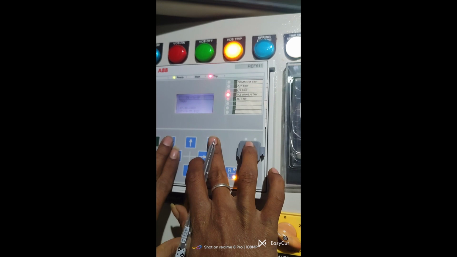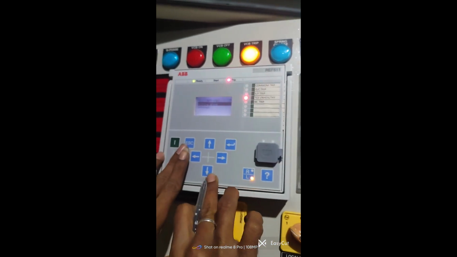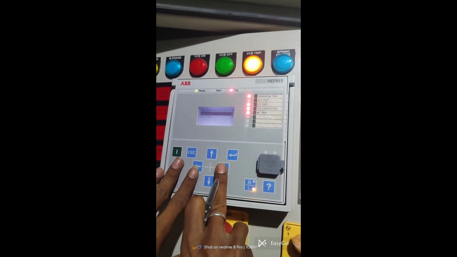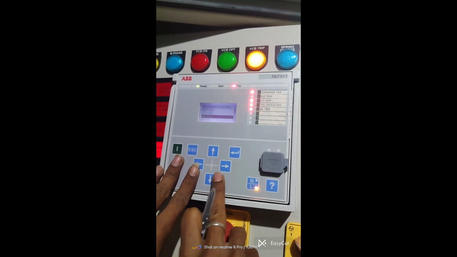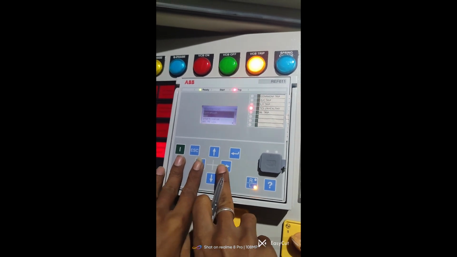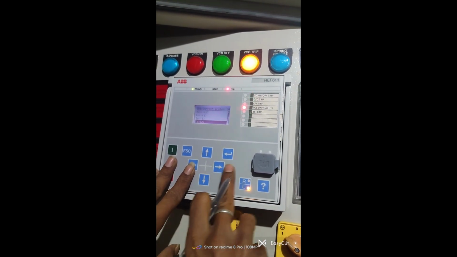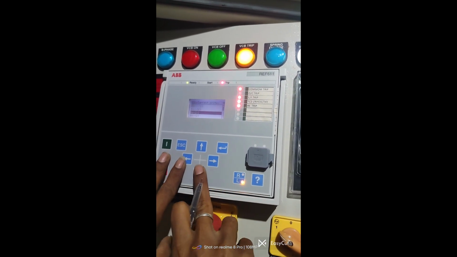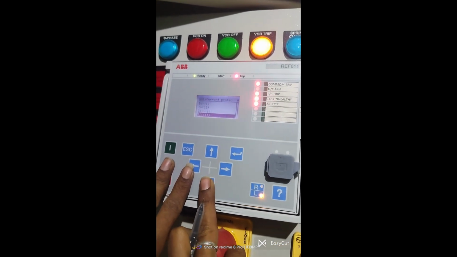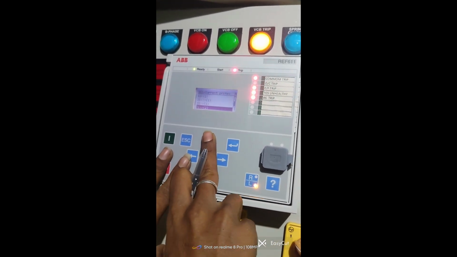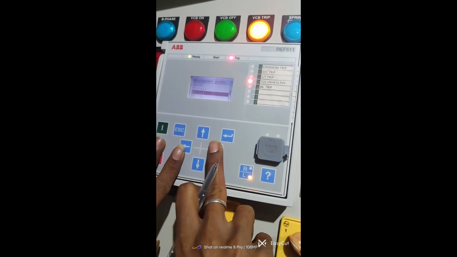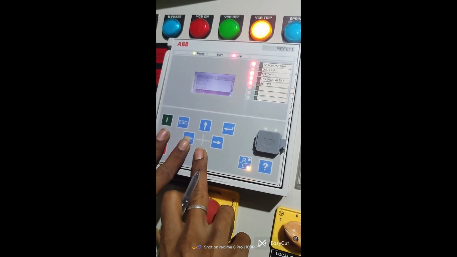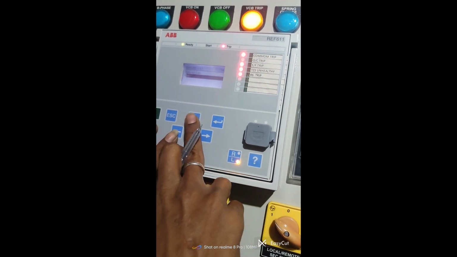We can normalize the settings. All the tests were completed, so we can normalize the relay settings. We can enable all the protections: earth fault first stage on, earth fault second stage on, overcurrent second stage on, and first stage on.